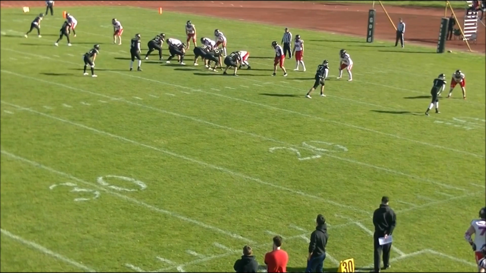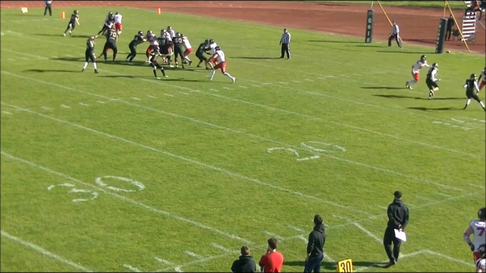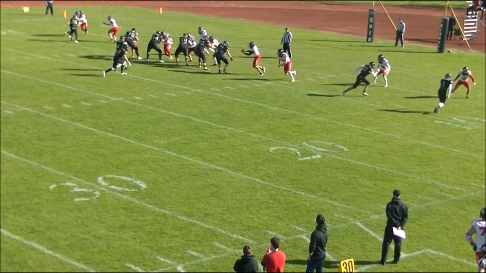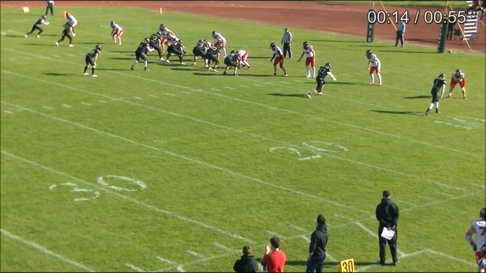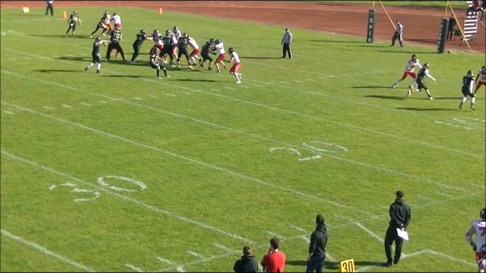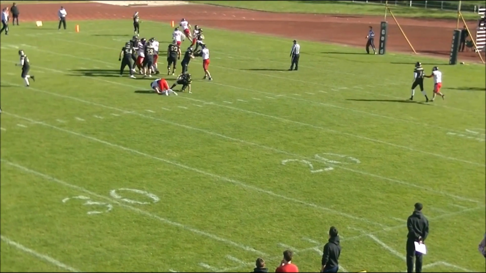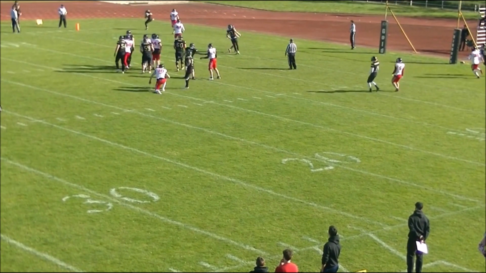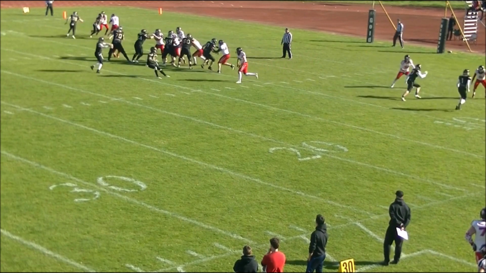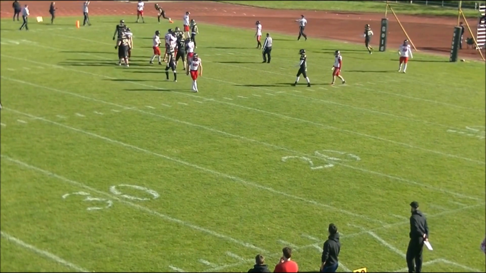But if you look at the receiver's shoulder, he actually lowers his shoulder to initiate contact with the inside cornerback right there. So even though there is contact by the outside cornerback, the receiver is still intentionally creating contact with his shoulder to the inside cornerback, just enough to create that space for the outside receiver to get open. So this is an offensive pass interference, a pick that should be called.